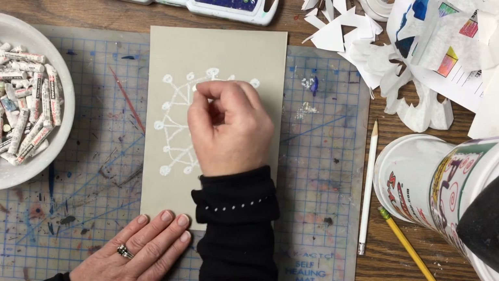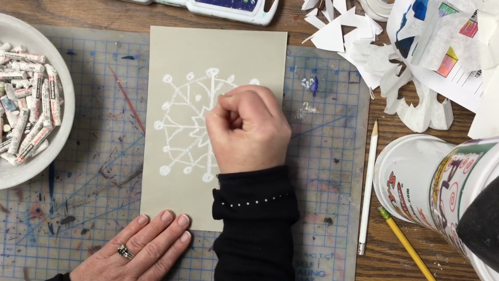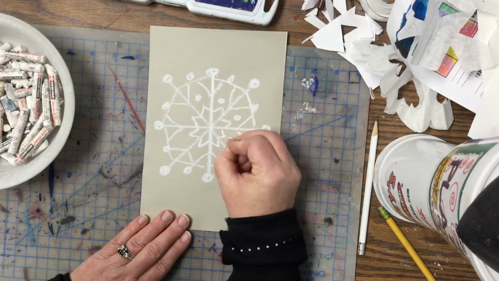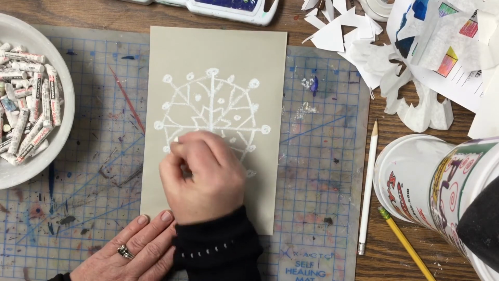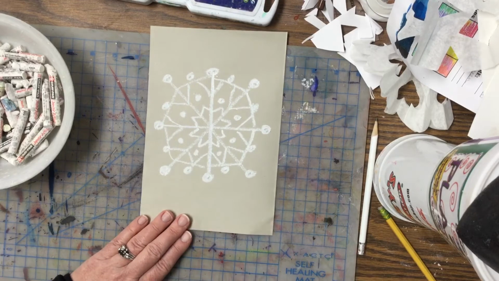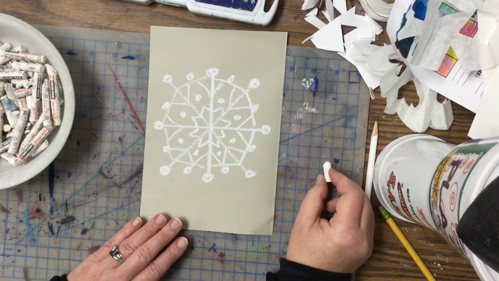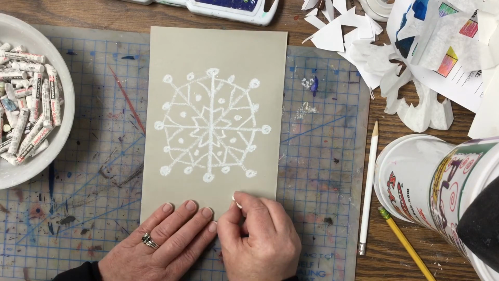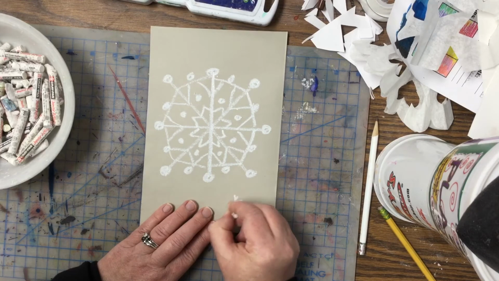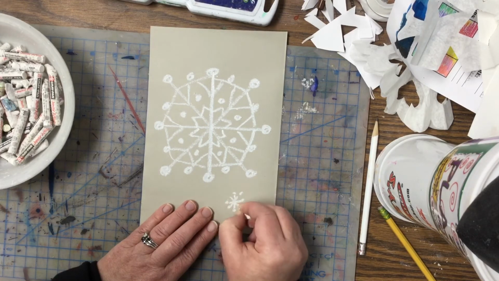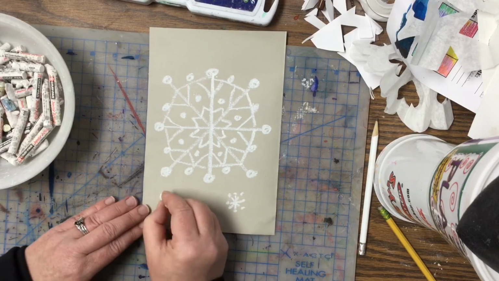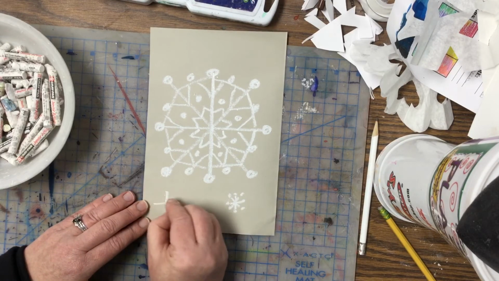And then if you want to do a dot in here, you can do that. But you have to make sure you do all the way around. Once you get your snowflake done, you can do some maybe small baby ones if you want, if you have time.